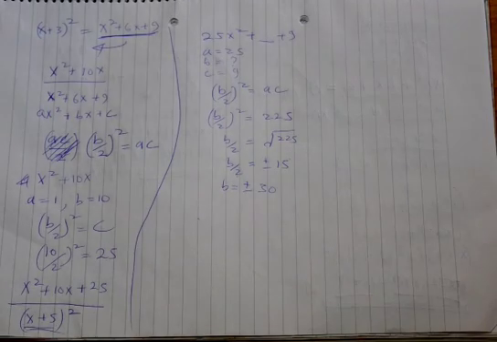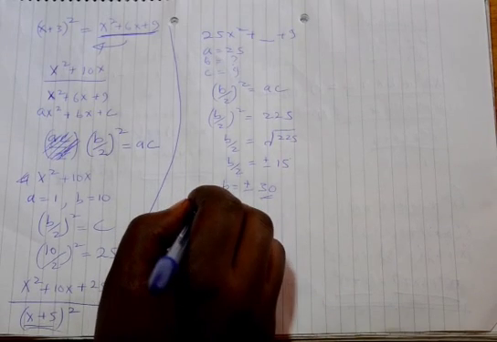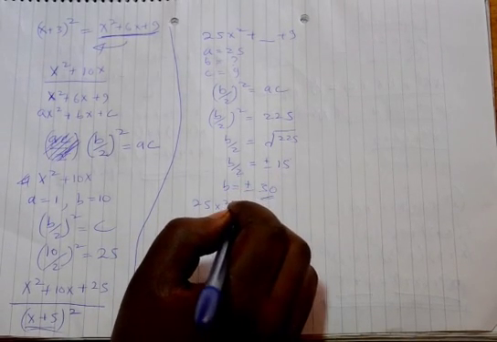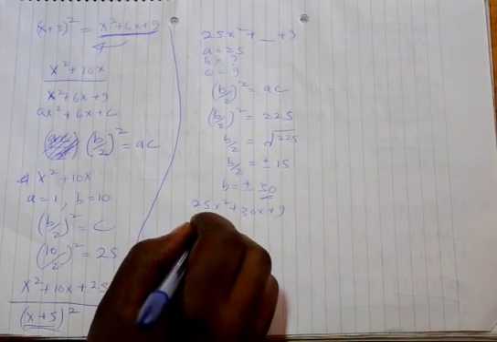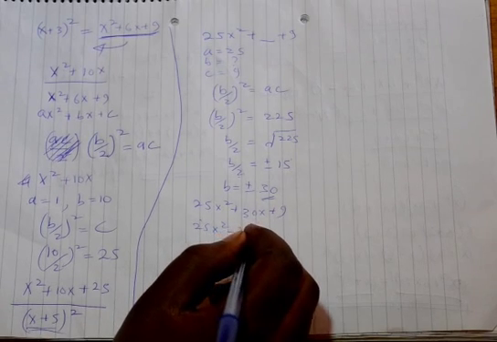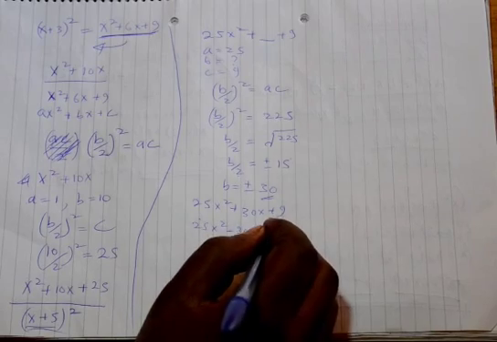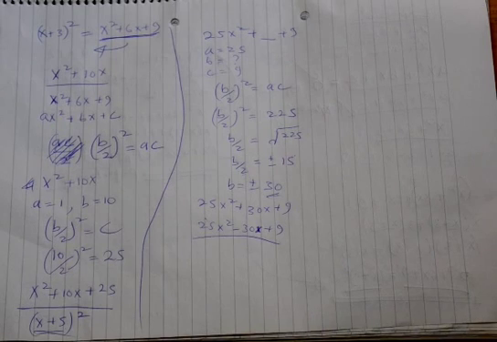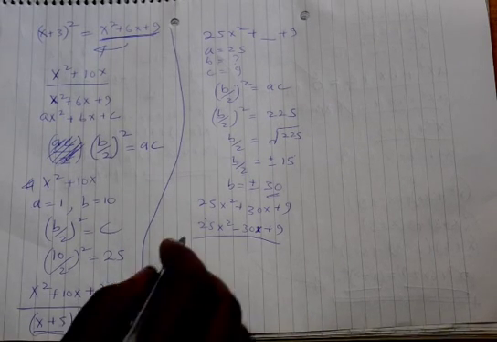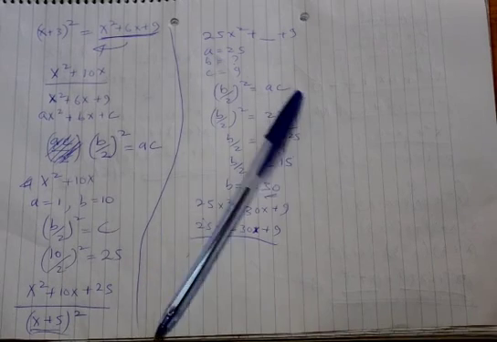It can be a plus or a minus 30, and therefore the missing term here is 30x. We have 25x squared plus or minus 30x plus 9, so 25x squared plus 30x plus 9 and 25x squared minus 30x plus 9. Write those in the simplest format and you'll find that they are perfect squares.